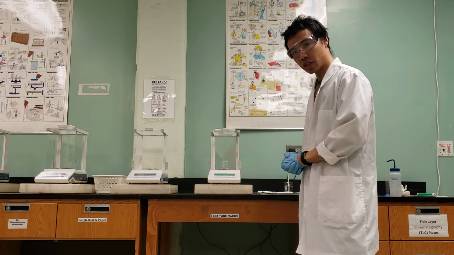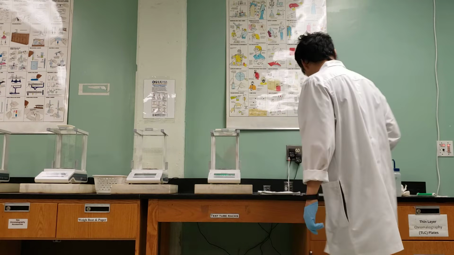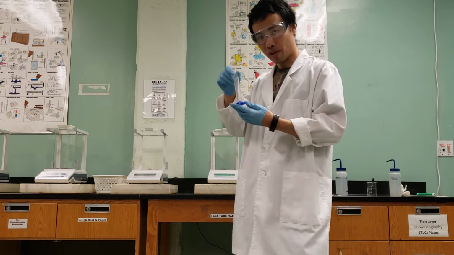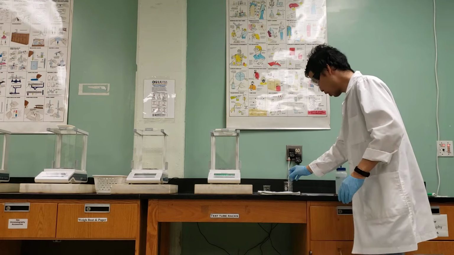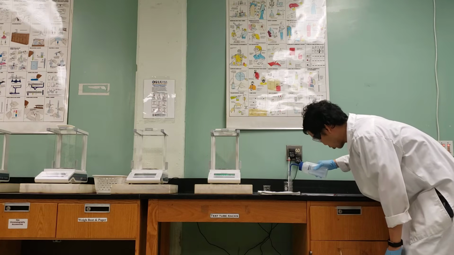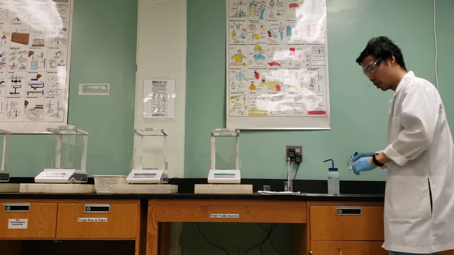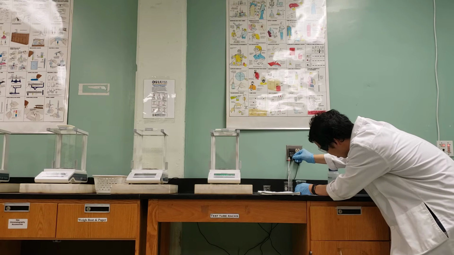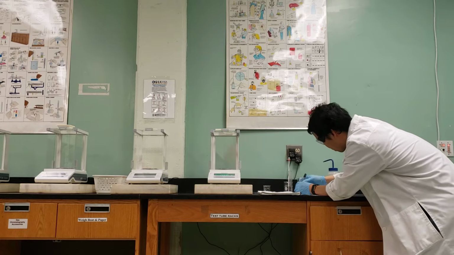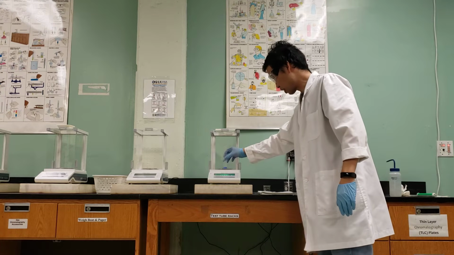Next, we're going to use the graduated cylinder to measure 10 mils. So this time, I have a 25 milliliter graduated cylinder as opposed to 50 mils in part A. This is a 25 mils for part B. And I'm going to measure 10 mils, the same technique I used in part A. I'm going to go up to 9 mils, and then use the dropper to get it up to 10 mils. I'm going to collect its mass.